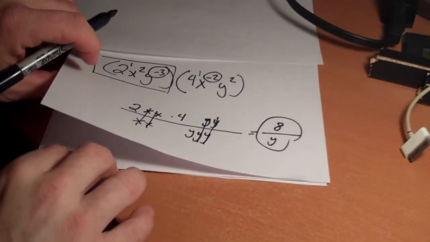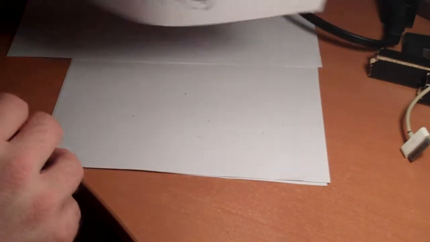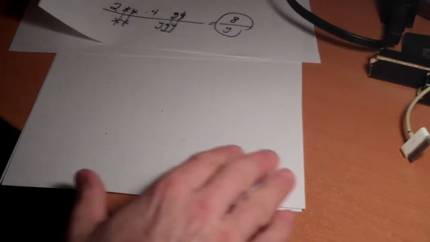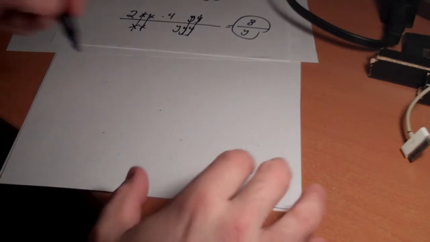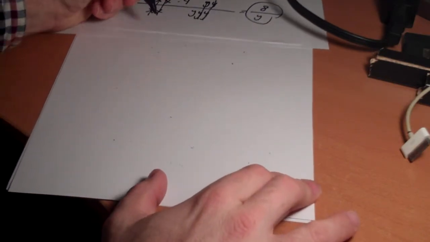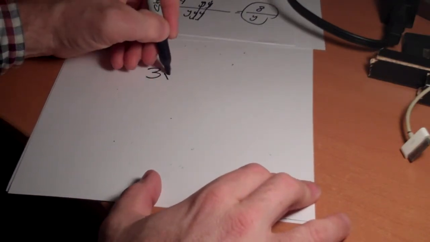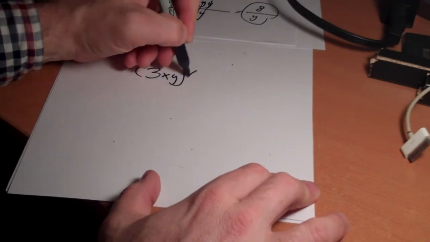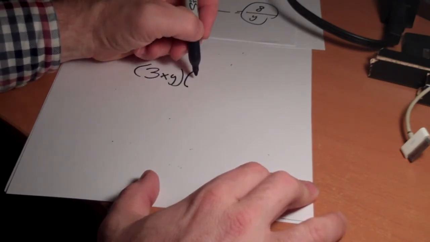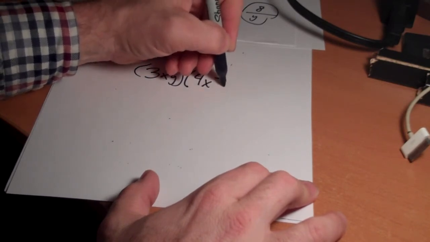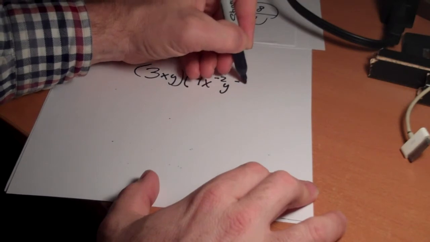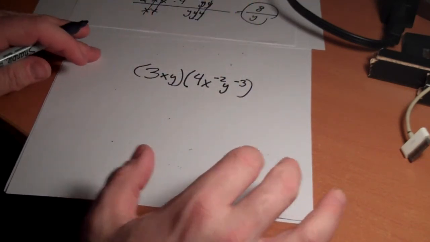Now I want you to do one problem on your own. I'm going to ask you to do 3xy times 4x to the negative second, y to the negative third. Alright, that's what I'd like you to do on your own.